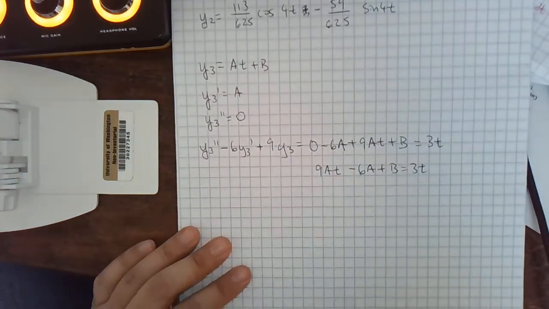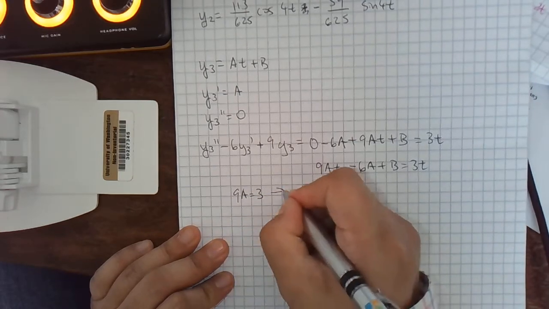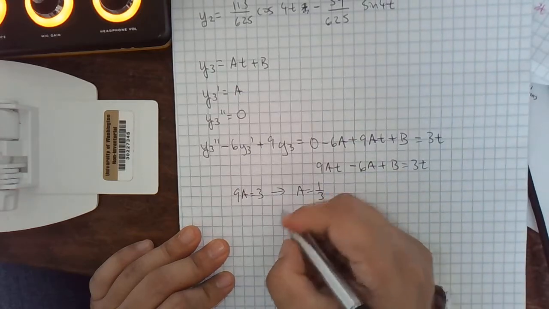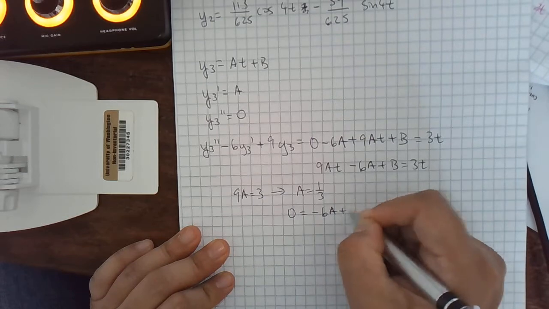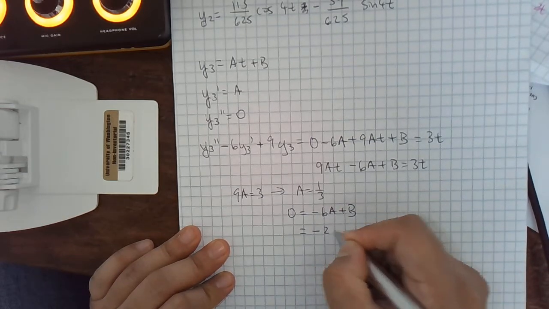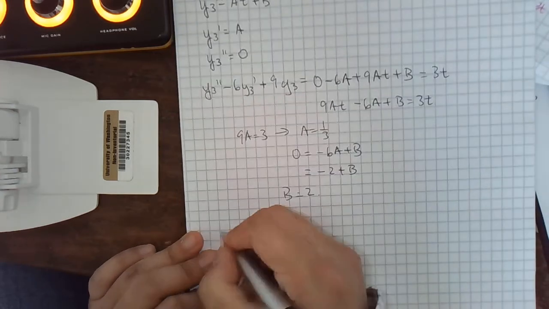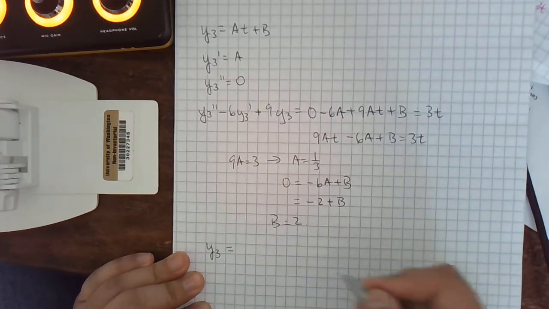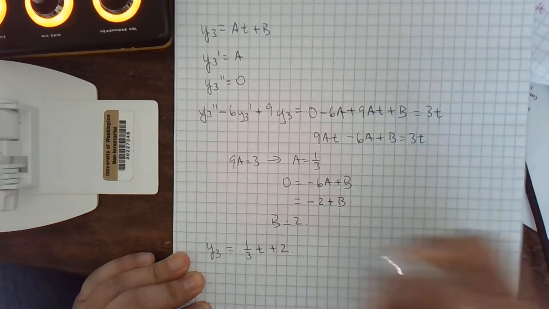So I have two equations, two variables. 9a is 3, which means a is 1/3. And then 0 is minus 6a plus b. I can plug it in right here. Minus 2 plus b. Okay, so b must be positive 2. Okay, so y3, you can still see it on my page, is 1/3 t plus 2.